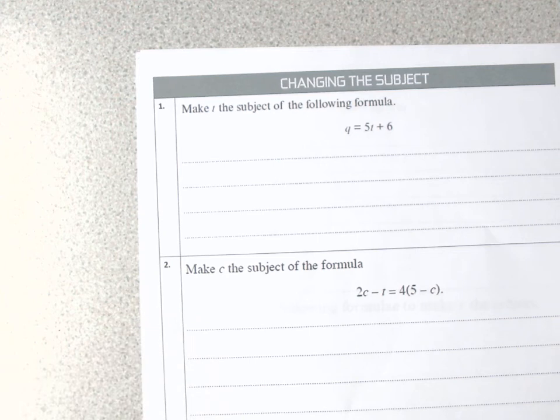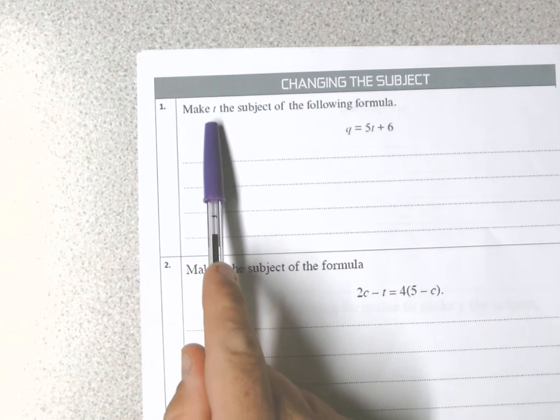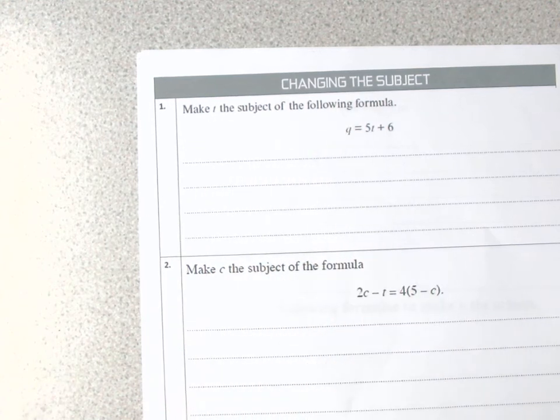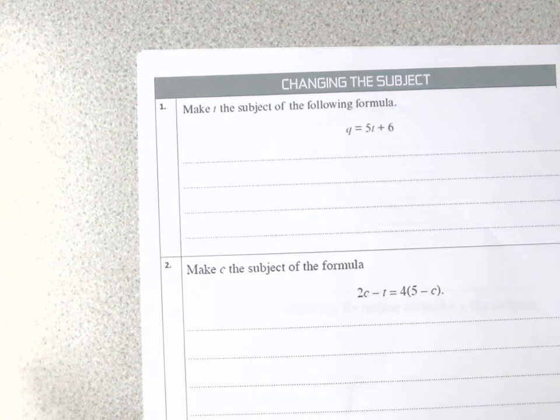Okay, changing the subject. This is a bit like solving equations, except you won't get an answer at the end. You won't get x equals something, as in x equals a number. In this case, they ask: make t the subject of the following formula. So just like we have x equals in equations, in this case we need to get t equals. It won't equal a number, because we've got another letter here, q, but we will get t equals. Let me show you how to do it.